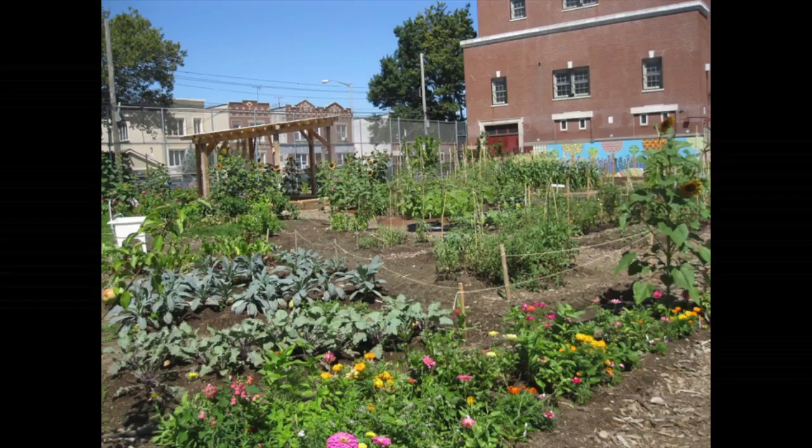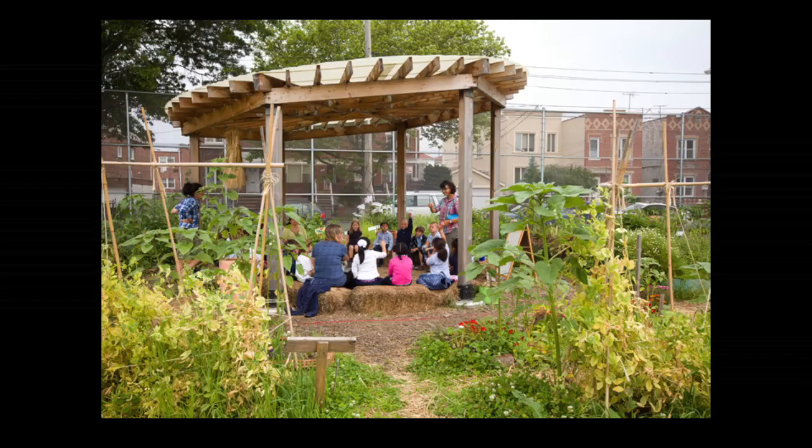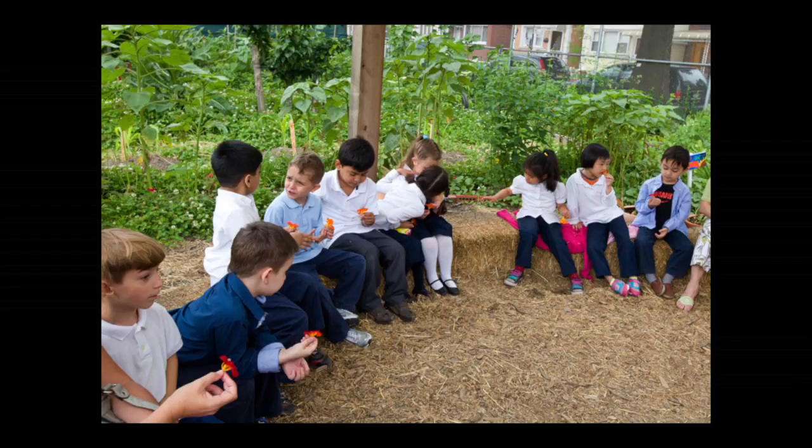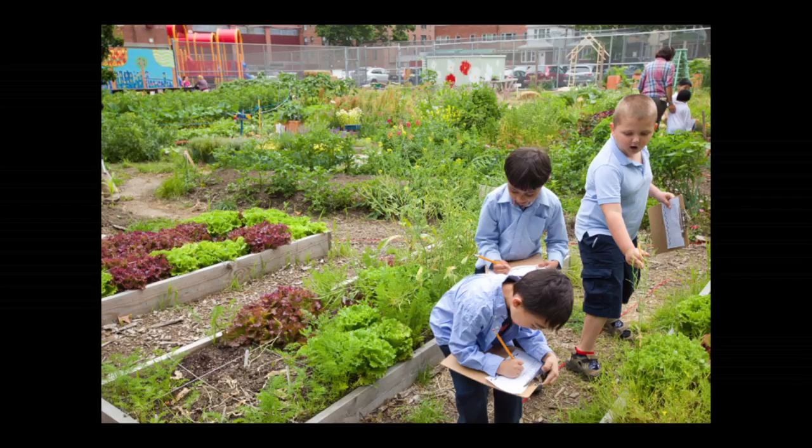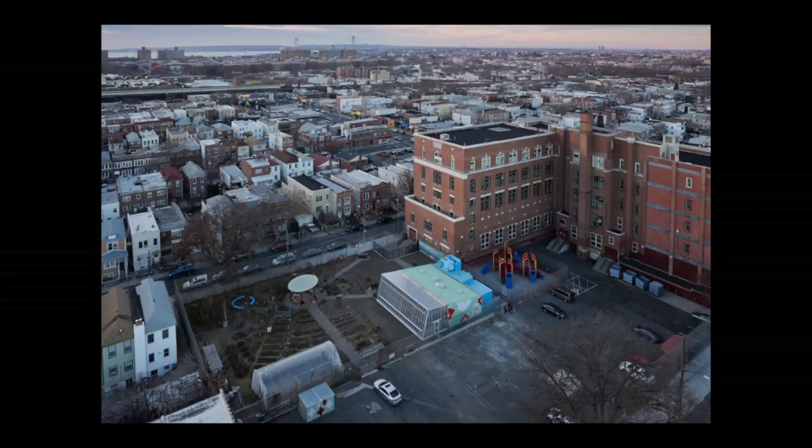We removed 2 feet of soil, brought organic soil from upstate New York, and built this outdoor classroom. So this is really integrated within the curriculum, food as a way to learn about culture, learn about science, and learn to think about the quote-unquote environment in new ways. And then after the garden was built, a year later, we built the actual structure. What was interesting about building the garden first is that we were able to get a lot of feedback in terms of the needs for the building.